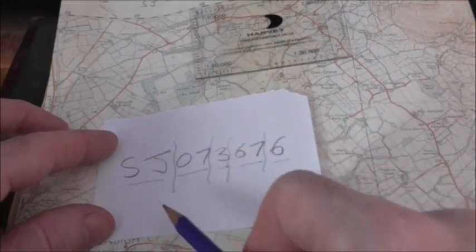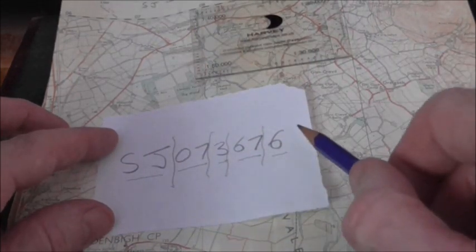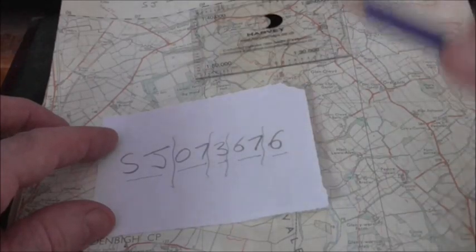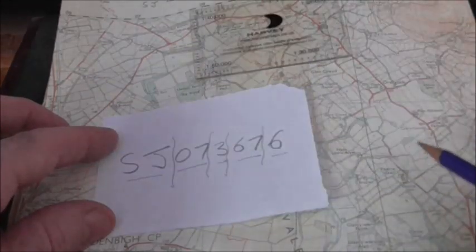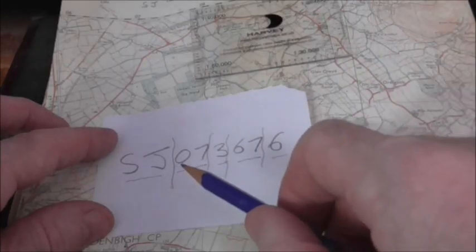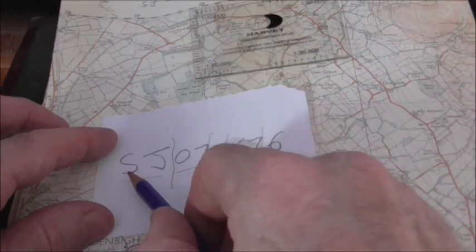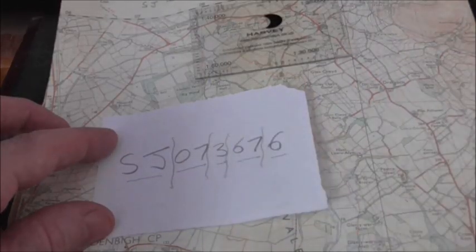So the first 2 letters are the map sheet number, as it's called. All Ordnance Survey maps have a sheet number. All the different maps covering the UK, for a certain given area, you'll have a sheet number. So that's your sheet number, SJ.